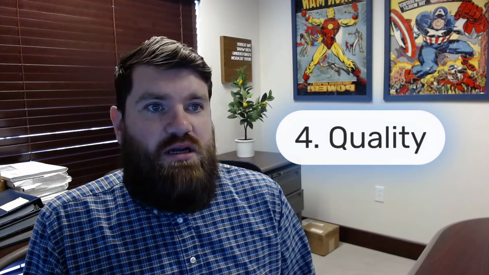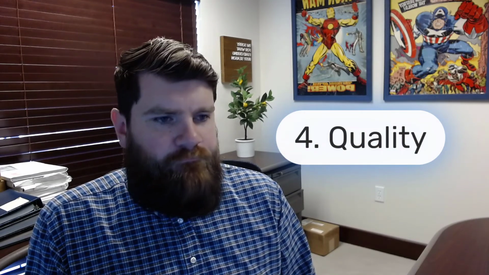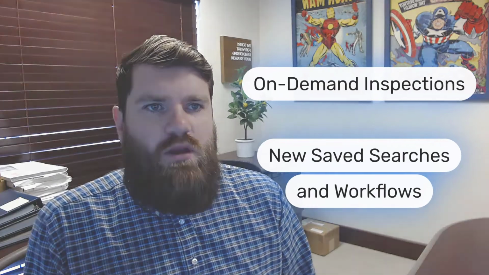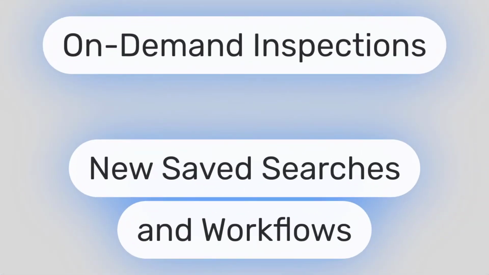Alright, so let's talk about NetSuite's quality management offering. Previously, quality inspections were always the result of some triggering transaction, such as an item receipt or assembly build. Now you can trigger an inspection queue on demand without a transaction context. NetSuite is also boosting its quality reporting and automation by adding a bunch of new saved searches and workflows. New standard quality reports include an incoming inspection scorecard, inspection result reports, and a vendor scorecard.